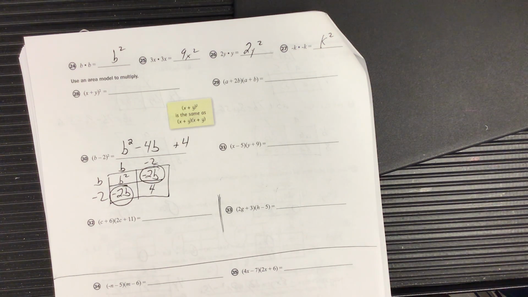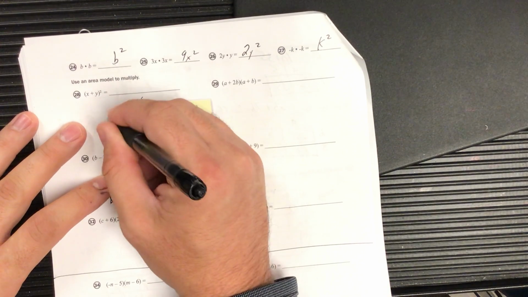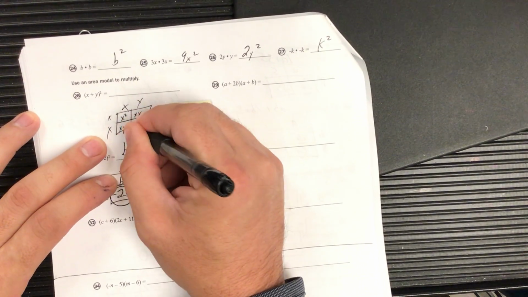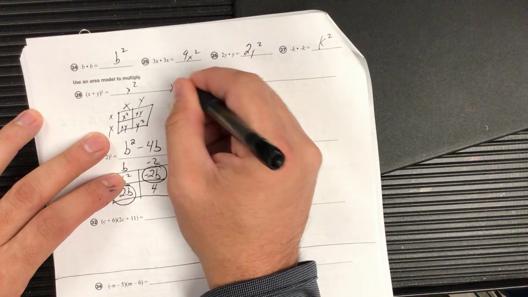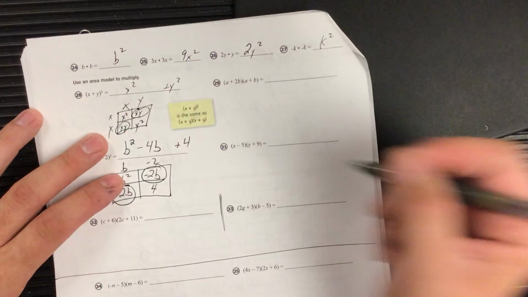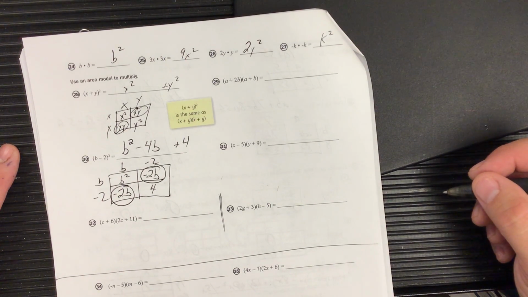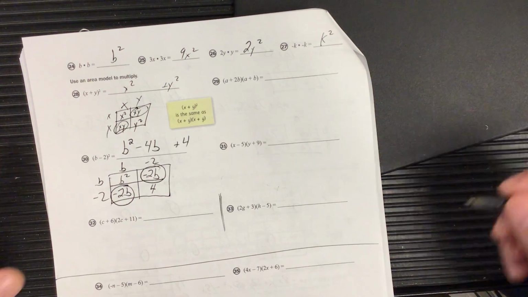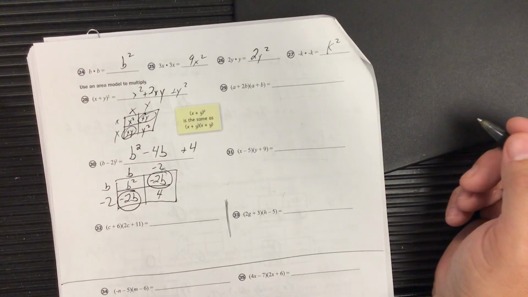Next one. X plus y times x plus y. All right. X squared, xy, xy, y squared. So I know I'm going to have an x squared and a y squared in it. What's xy plus xy? Almost. 2xy. One xy plus another xy is 2xy.